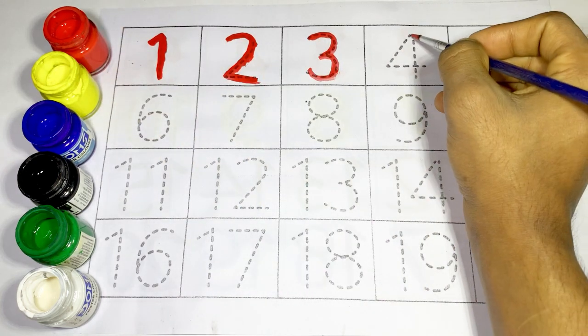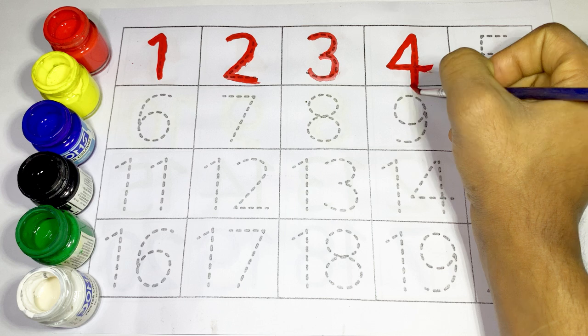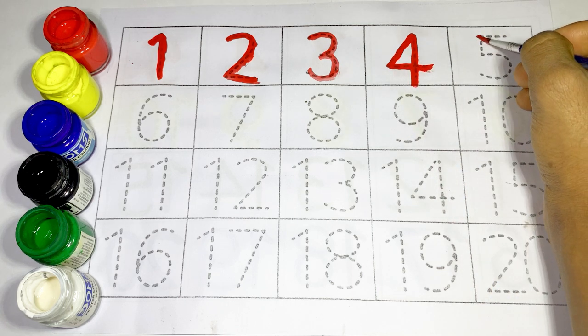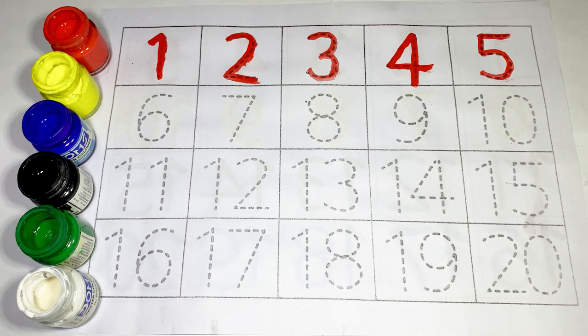Kids, next is 4. The numbers of 4, F-O-U-R, 4. 5, F-I-V-E, 5.